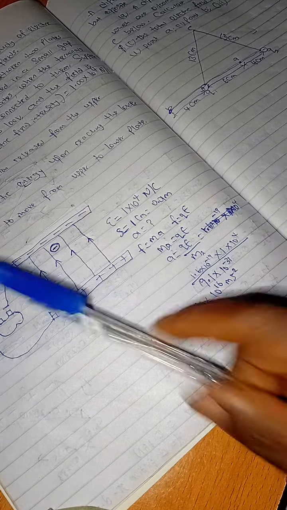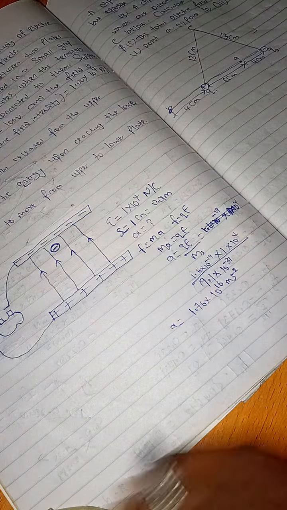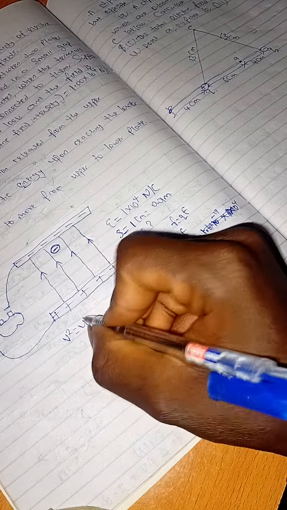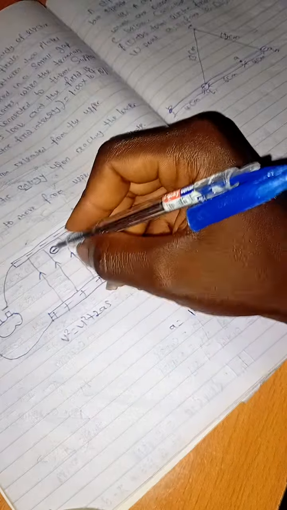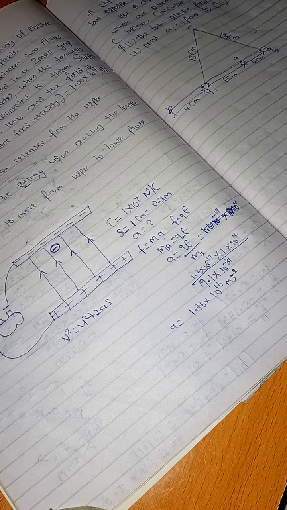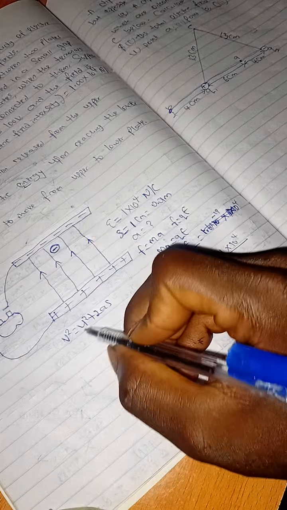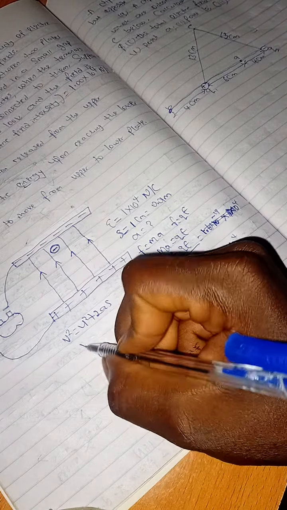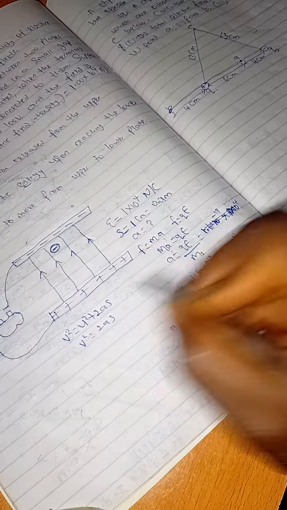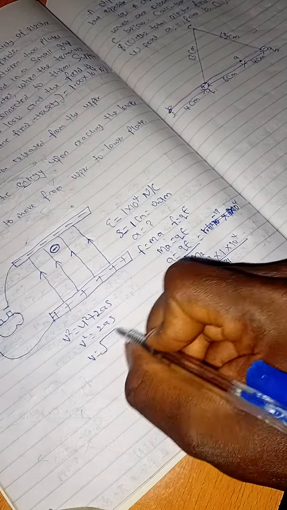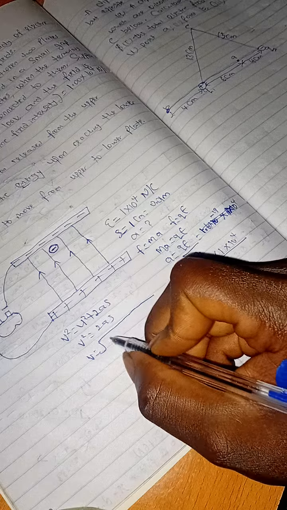Now the other question says speed. We can use v square equals u square plus 2as, for the speed of the electron when it's coming down to the lower plate. We know the electron was at rest before it starts moving, so your u is going to be 0. That means you have v square equals 2as, then your v will give you root 2as. Are we together?